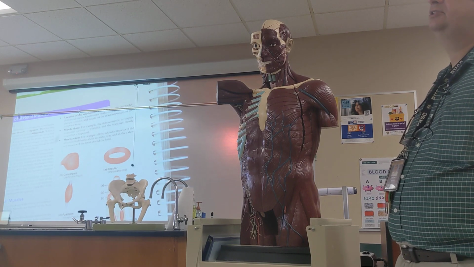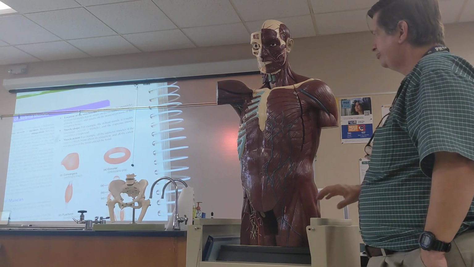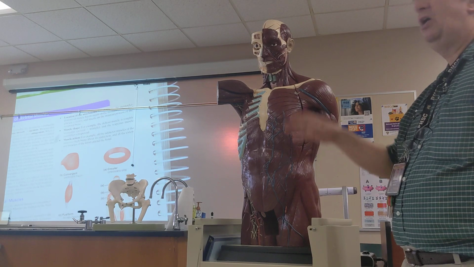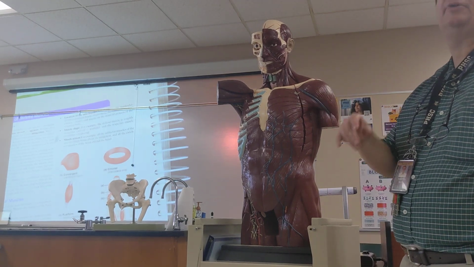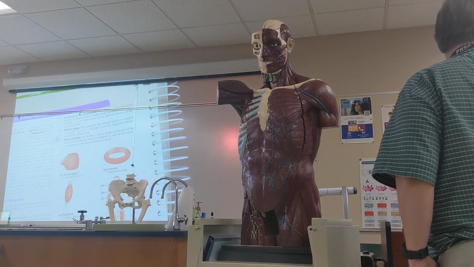What's the muscle that opens the eyes? Excellent question. I'd have to look. I don't know. We'll do supposition later. We'll actually look it up.